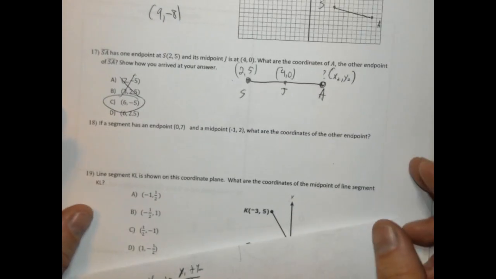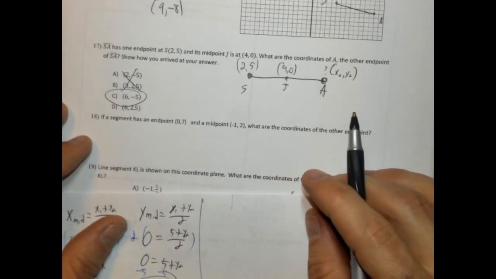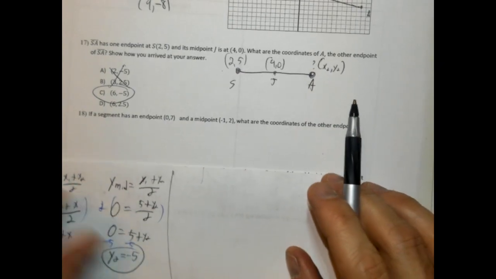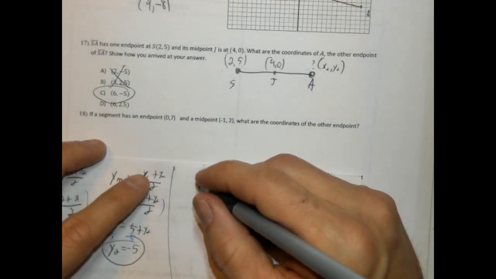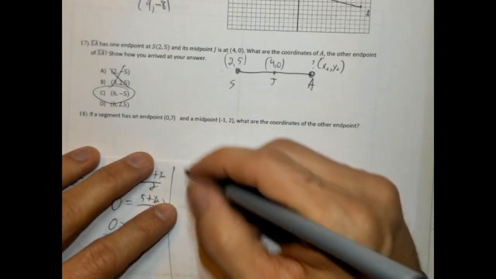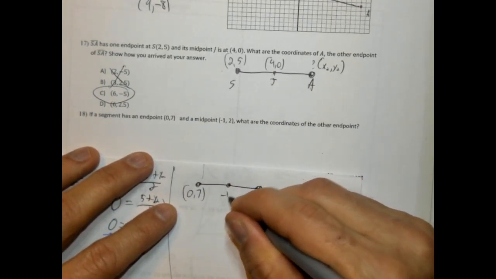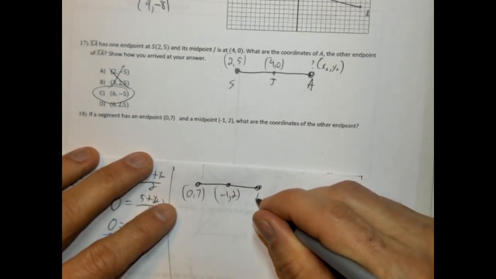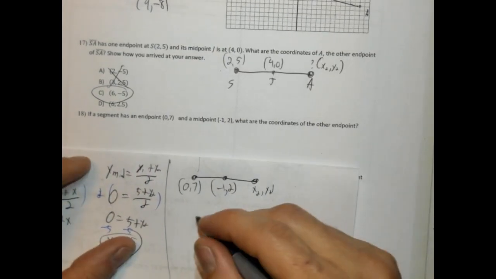Okay. If a segment has an endpoint of 0, 7 and a midpoint of negative 1, 2, this is the exact same problem as 18. Okay. So let's draw that. One endpoint is 0, 7. The midpoint is negative 1, 2. Again, this isn't to scale, and we don't know what that is. So x2, y2. We're going to solve this the exact same way.